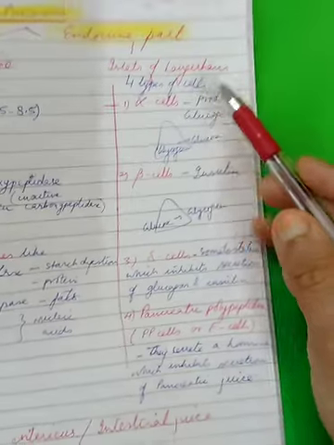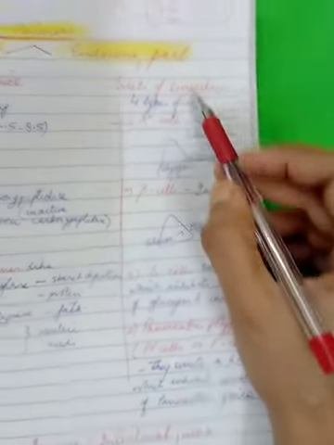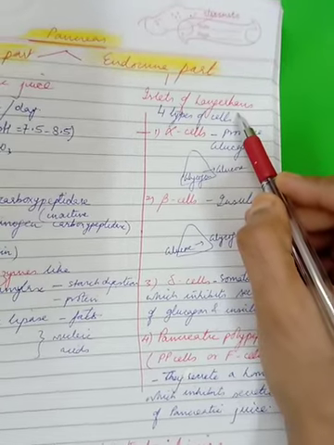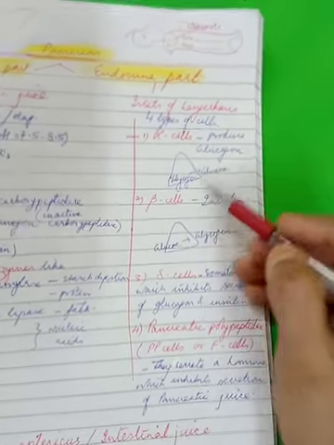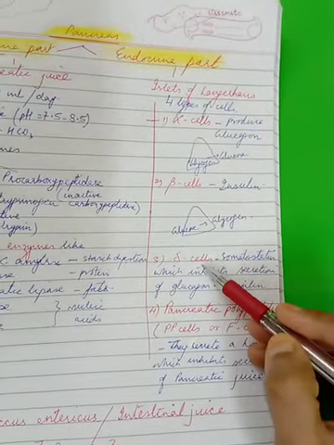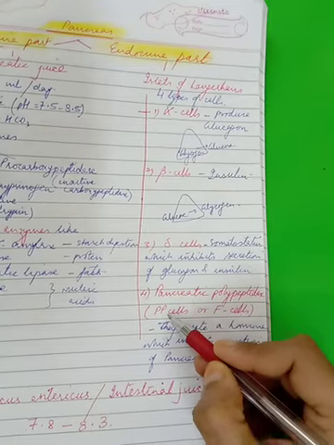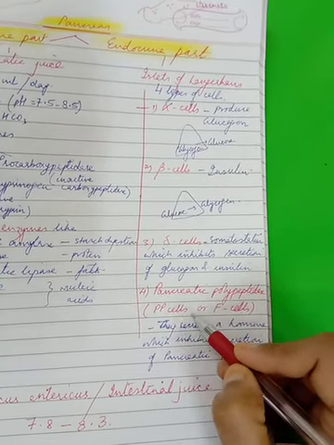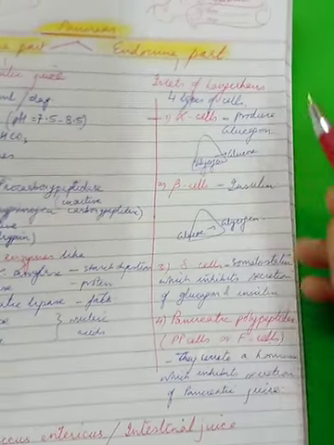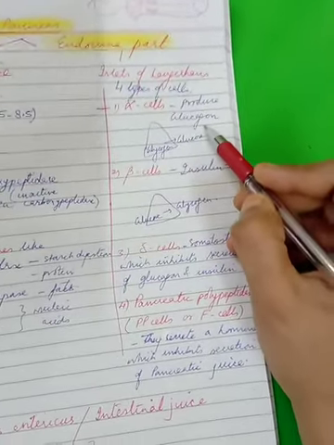Coming to the endocrine part. Endocrine part, as I told you, is represented by certain groups of cells. We call them as islets of Langerhans, and they are of 4 types. The alpha cells, beta cells, delta cells, and PP or F cells. PP means pancreatic polypeptide or F cells. So alpha cells, they produce the hormone glucagon.